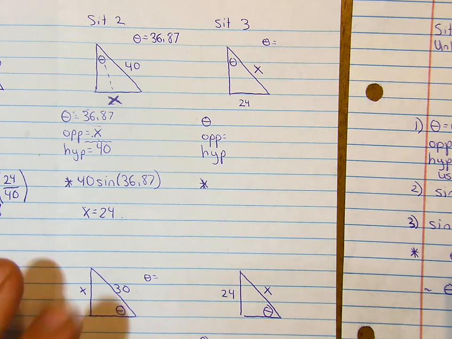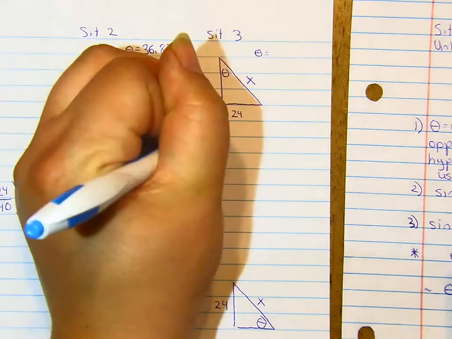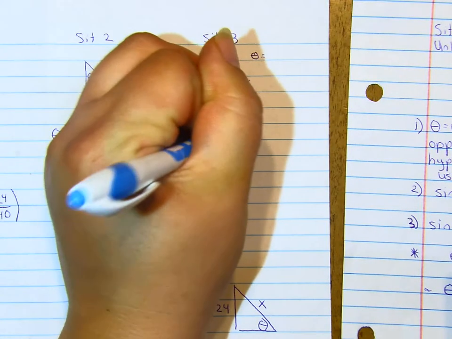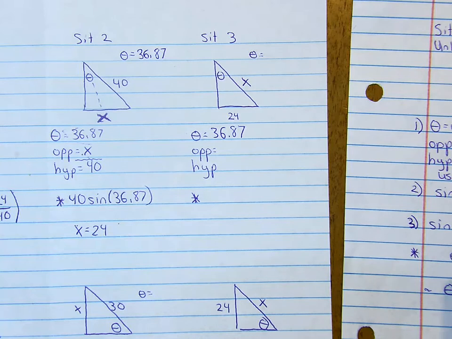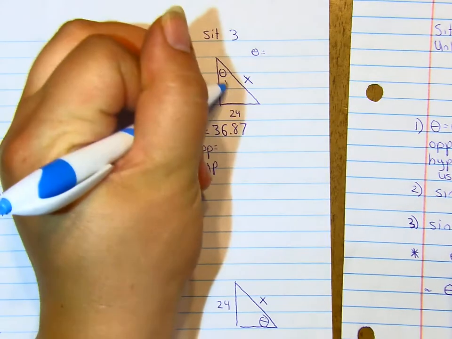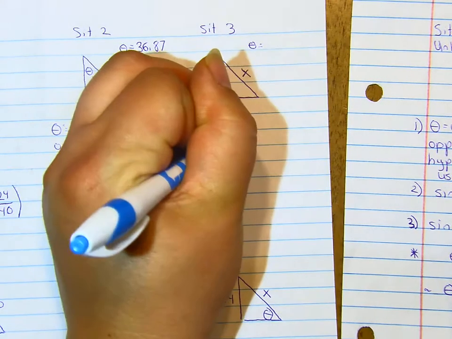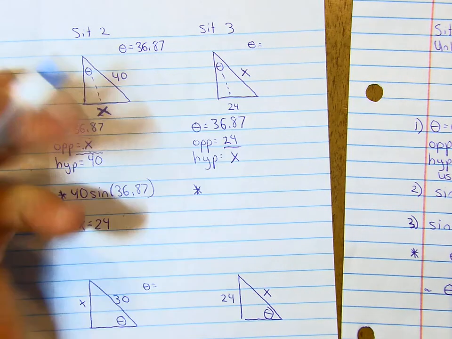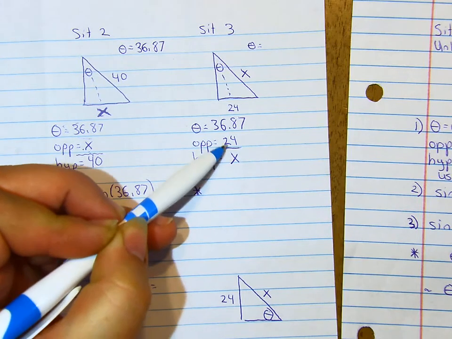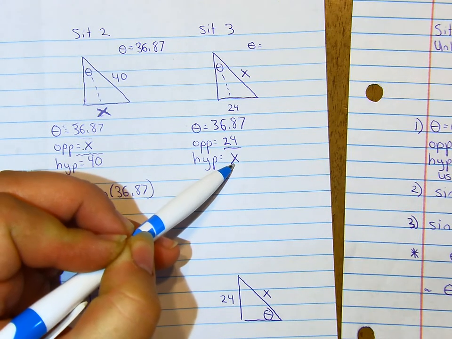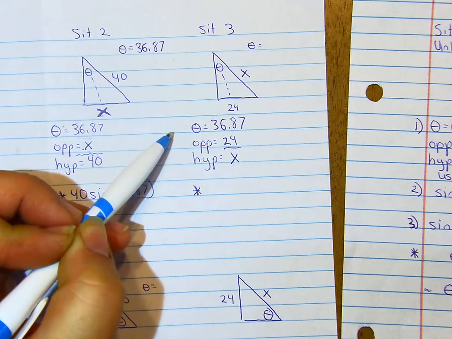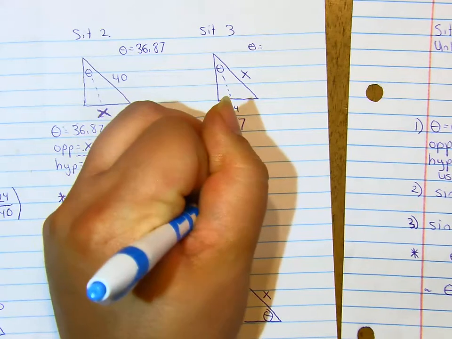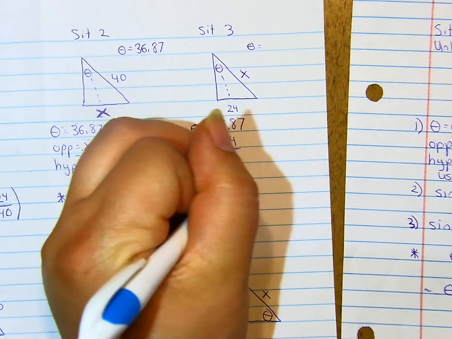Last but not least on these ones, theta equals 36.87. Opposite 24. Hypotenuse is x. That is my ratio right there. X is in the denominator, so I'd multiply both sides by x and then divide both sides by sine, basically switching them.